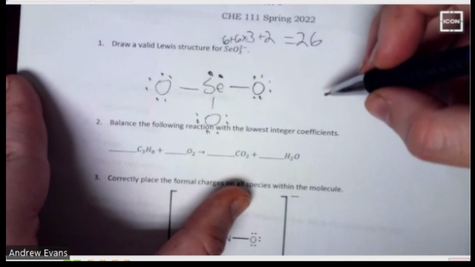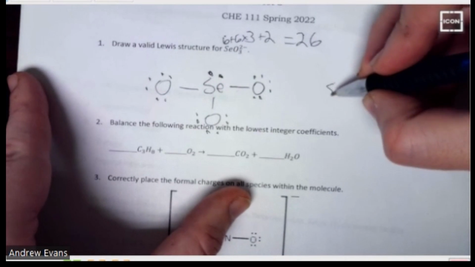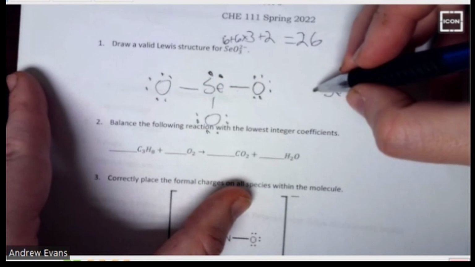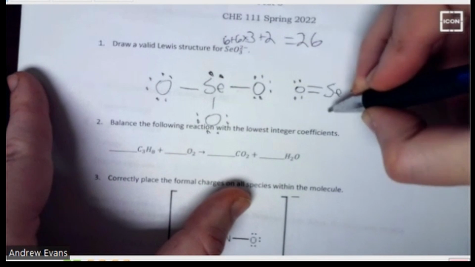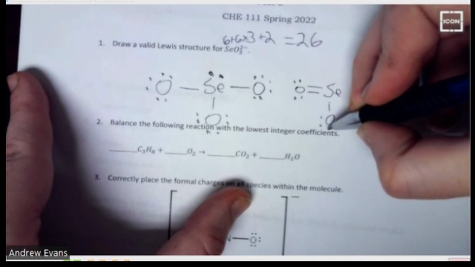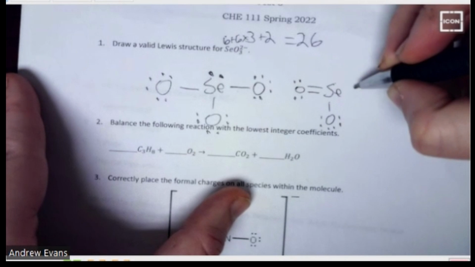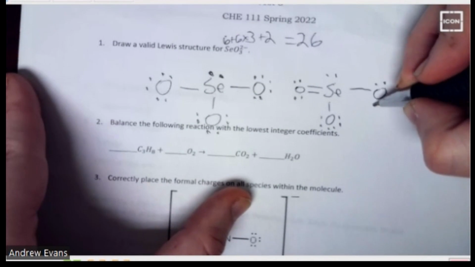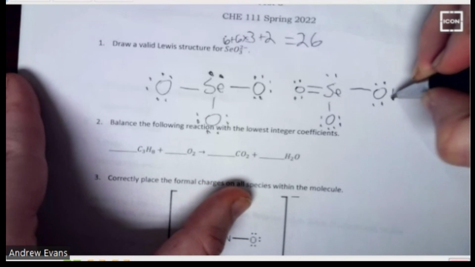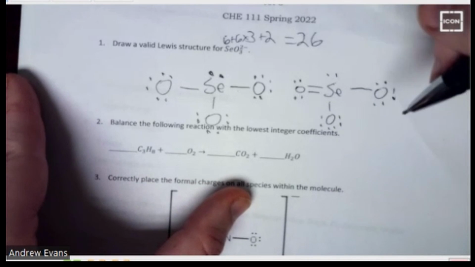An alternative that minimizes the formal charge is to put only one double bond to selenium. However, selenium still receives its lone pair. Either of those structures would have been valid.